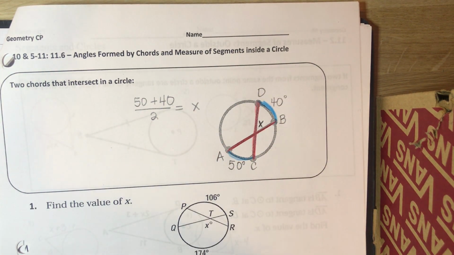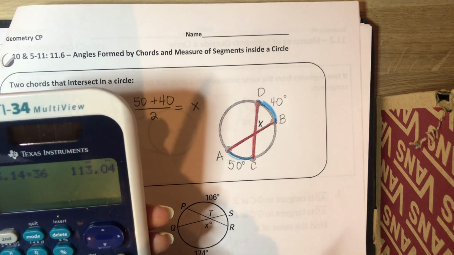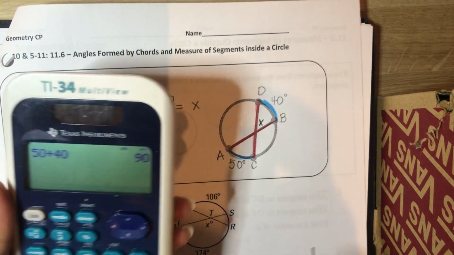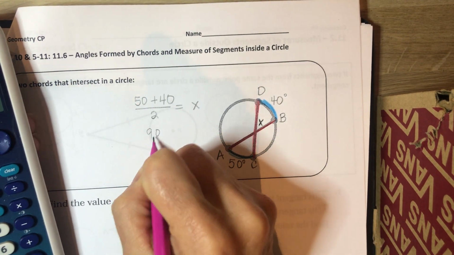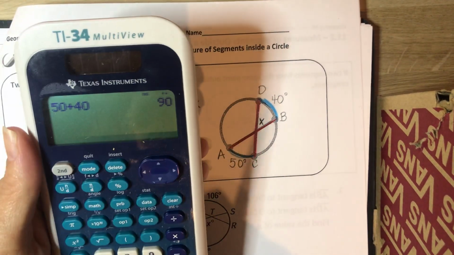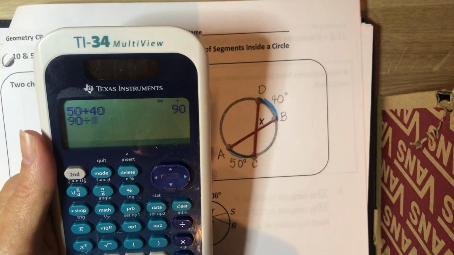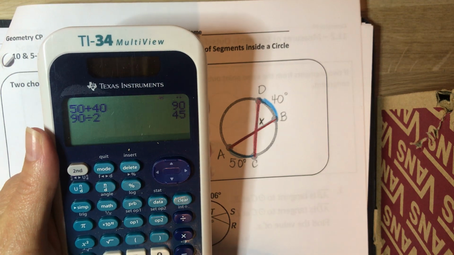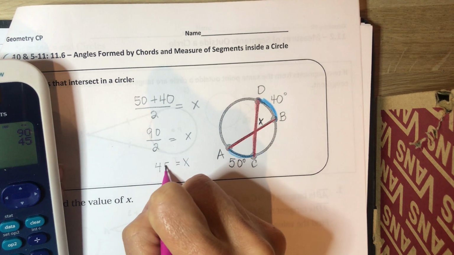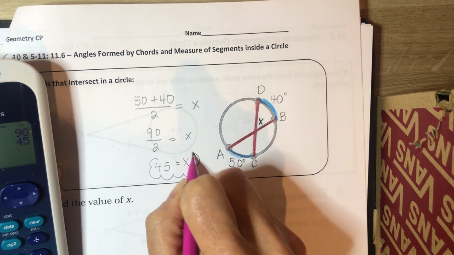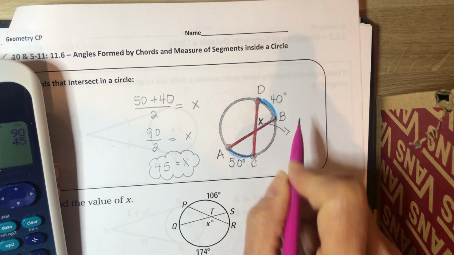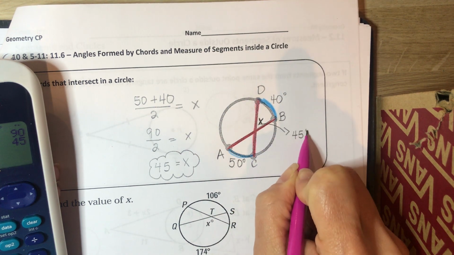So 50 plus 40, so you might need to take your calculator out. 50 plus 40 gives us 90. 90 divided by 2 will give me X. So when I do 90 divided by 2 on my calculator, I get 45. So X equals 45. That means the measure of this angle inside here is 45 degrees.